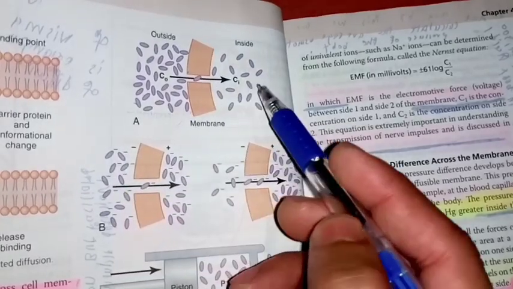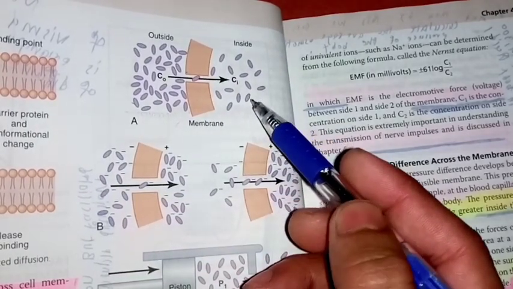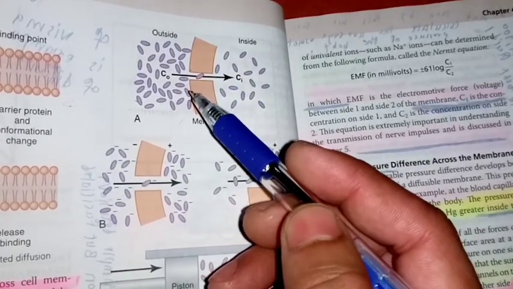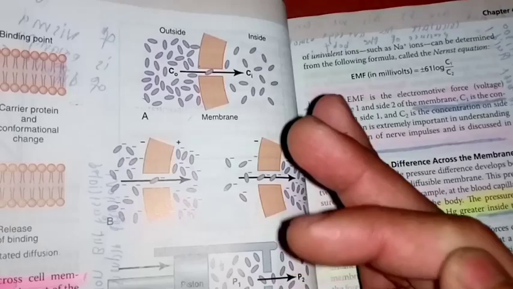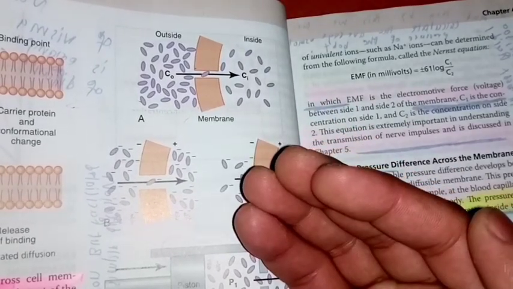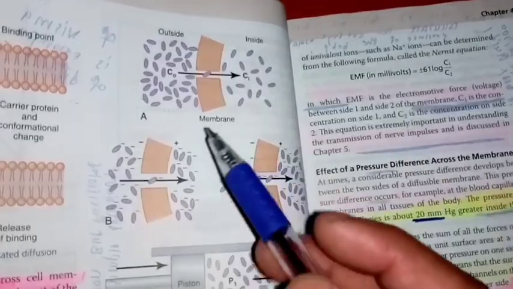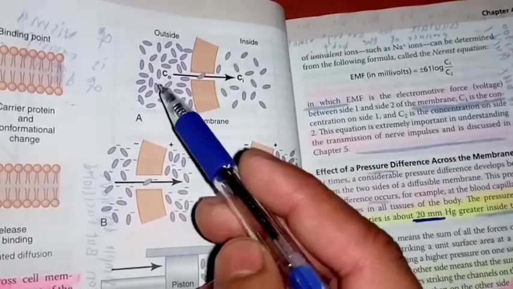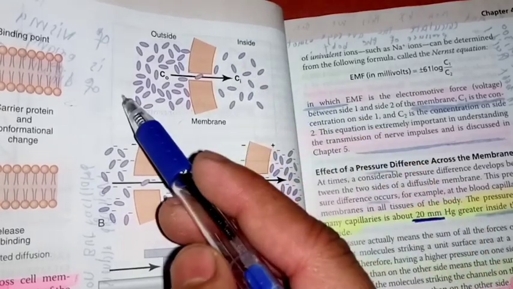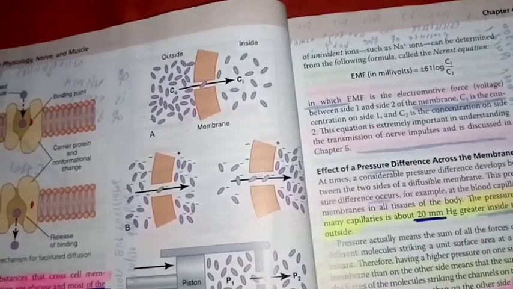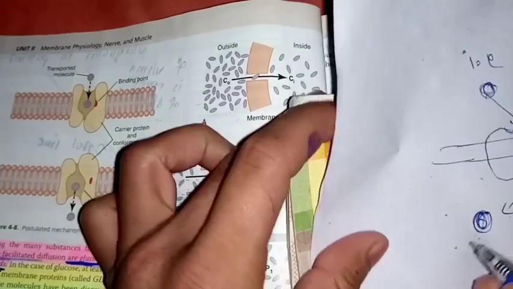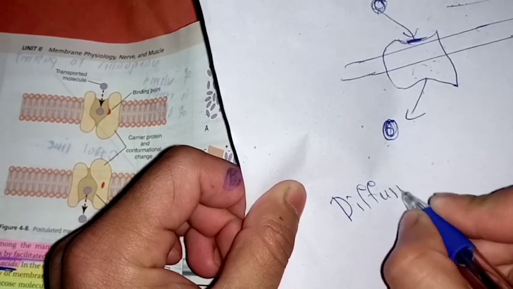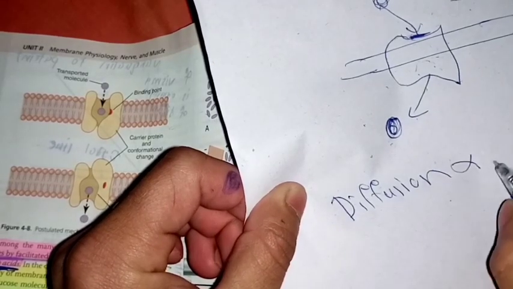So more molecules will diffuse to the inside and fewer molecules will diffuse from the inside to the outside. So we can say that the diffusion is directly proportional to the concentration difference between the two sides. What does it mean? It means that we will subtract the concentration which is inside from the outside. So we can write this: diffusion is directly proportional to the concentration difference.